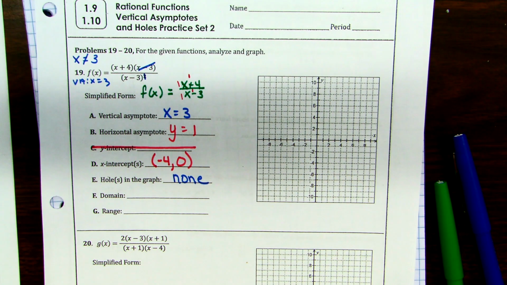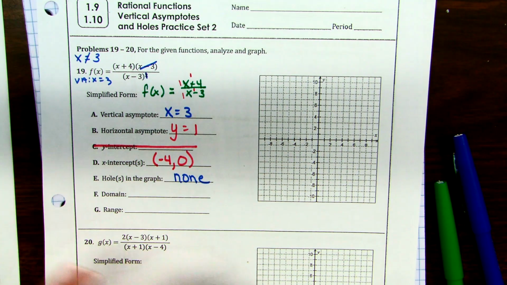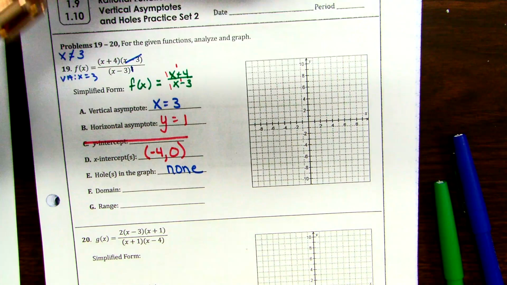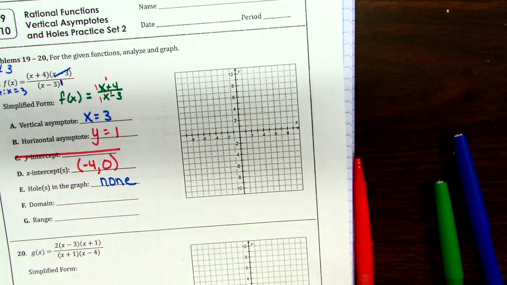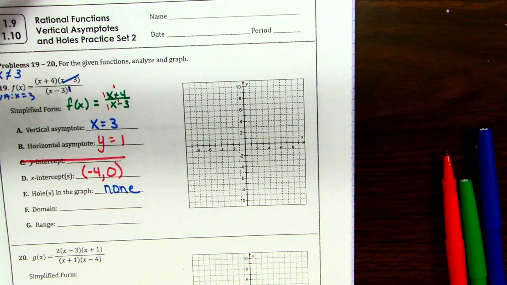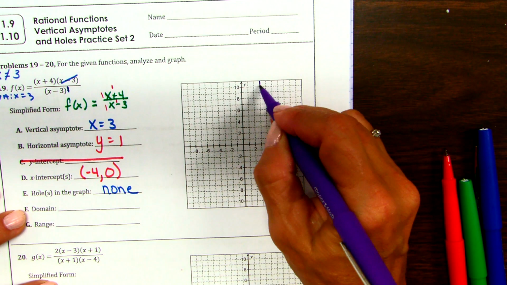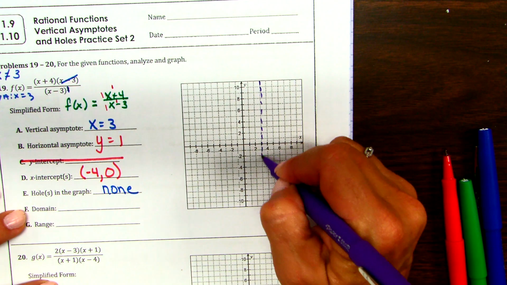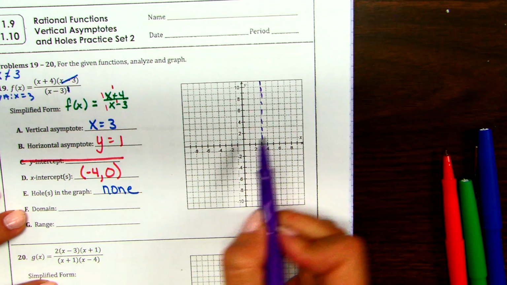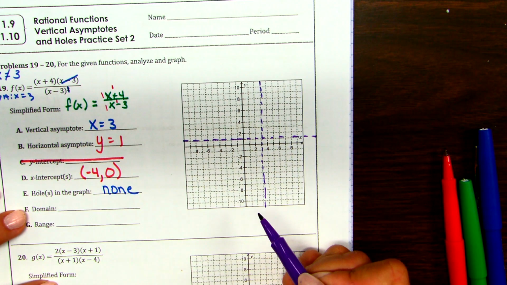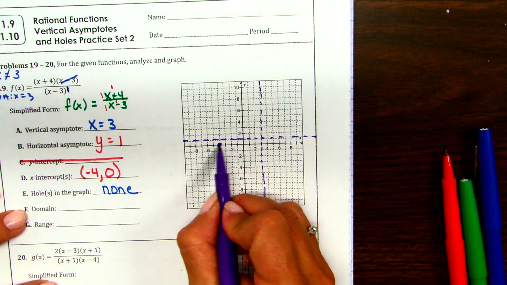And remember what I said, domain and range, don't bother dealing with it till you have the graph, okay? We're going to make this really, really simple to graph. Easier than, I'll remind you, what you had to do in Algebra 2. You don't have to do all that stuff. All right, put your asymptotes on there. Vertical asymptote on x = 3. Horizontal asymptote at y = 1. X-intercept at -4, 0.